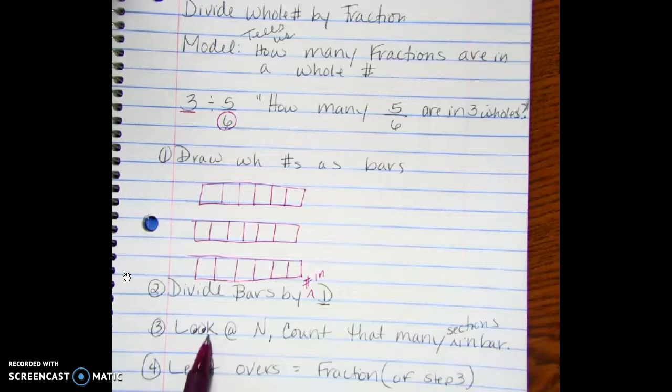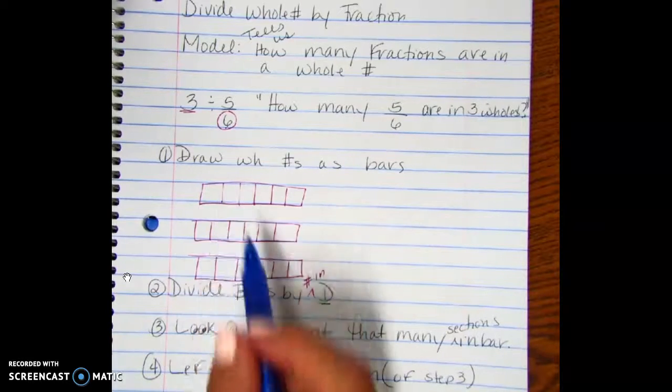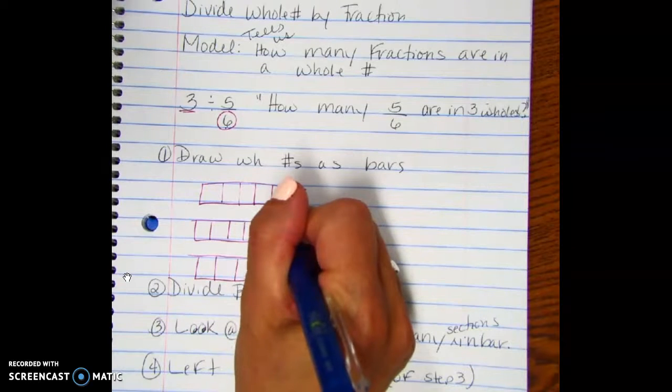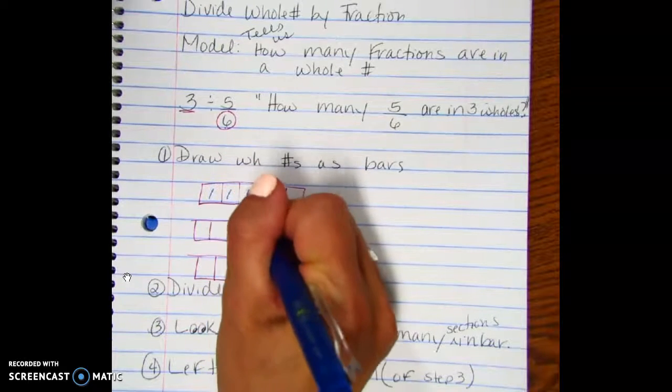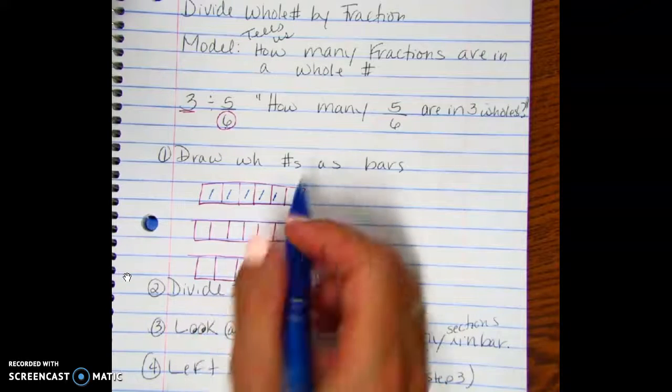Next thing I do is I look at my numerator. It says 5. And I count that many sections in the bar. All right, so that's what I'm going to do next. So I'm going to say 1, 2, 3, 4, 5. That's one set of 5/6. So I'm going to just write the number 1. So that's 5/6. That's one set of 5/6.